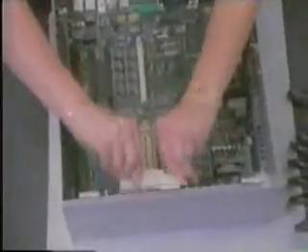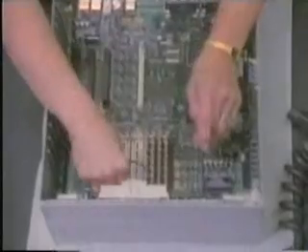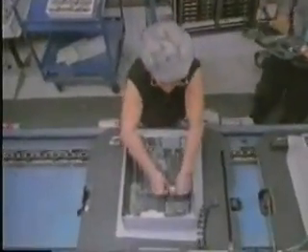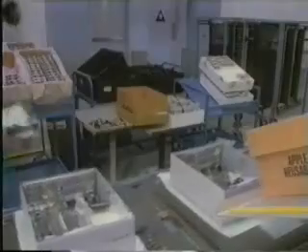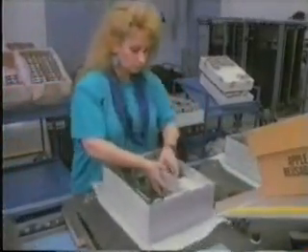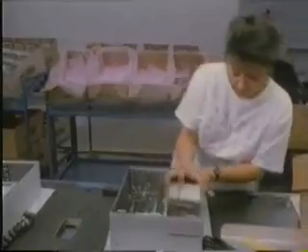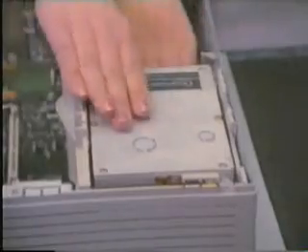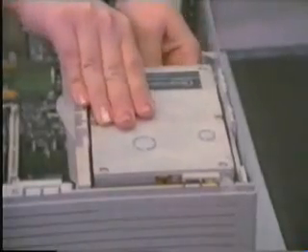The speaker assembly and the data cables for the disk drive are then installed. The disk drive mounting bracket, along with the floppy drive, are inserted. The hard drive snaps into place and the drive power and data cables are attached.